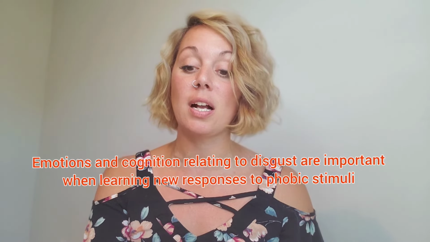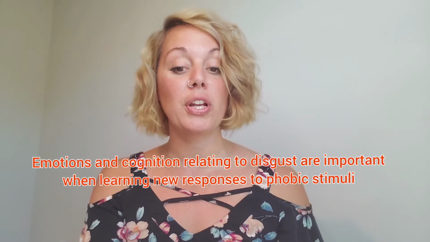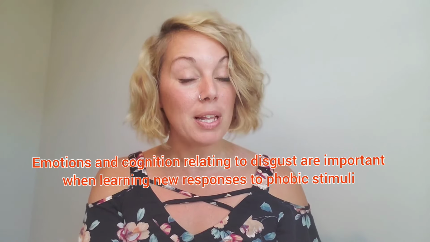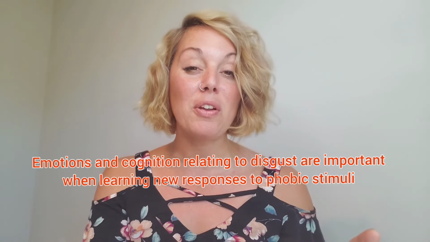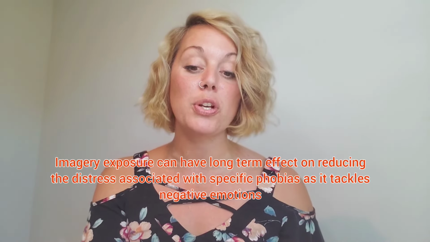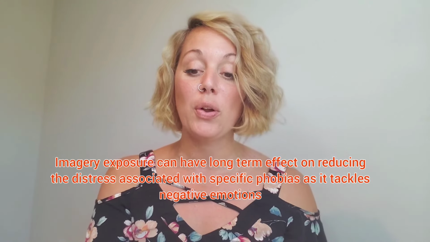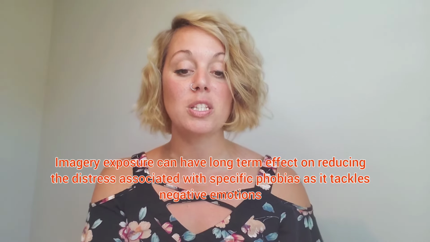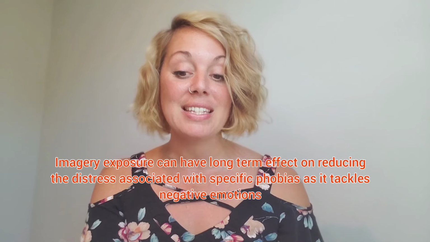Overall, the conclusions of this study state that emotions and cognitions relating to disgust are important when learning new responses to phobic stimuli. The second thing that we found out is that imagery exposure can have a long-term effect on reducing the stress associated with specific phobias as it tackles negative evaluations.